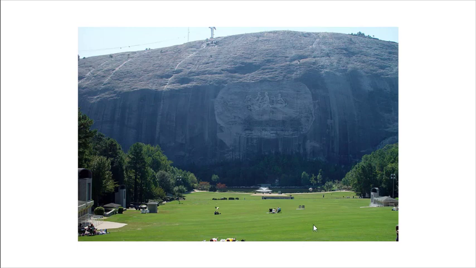Anyway, it is geologically fascinating because it is a big old honking piece of granite sticking out of the ground. Now wait a second, because granite is phaneritic. It's coarse grained, therefore it cooled underground. Same thing here, right?